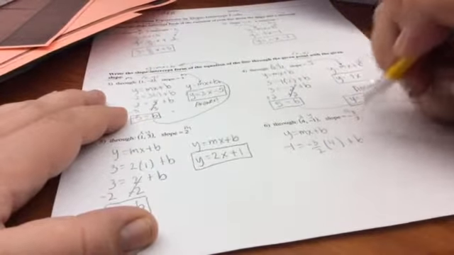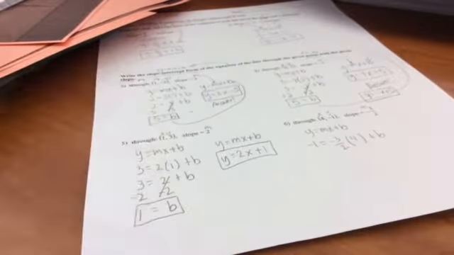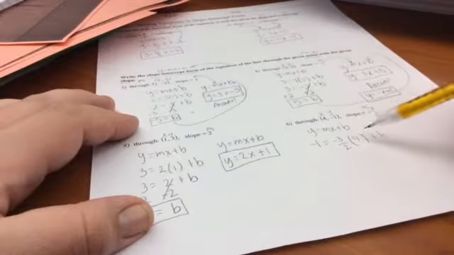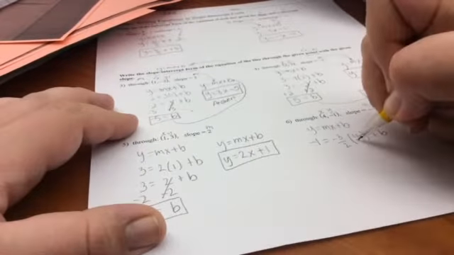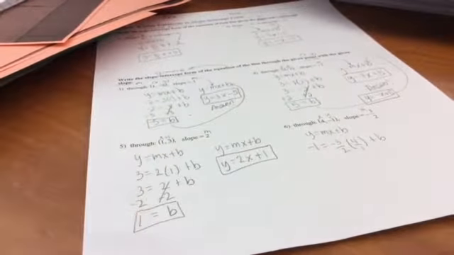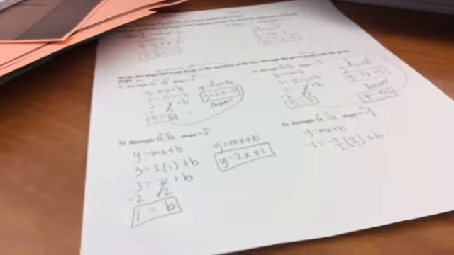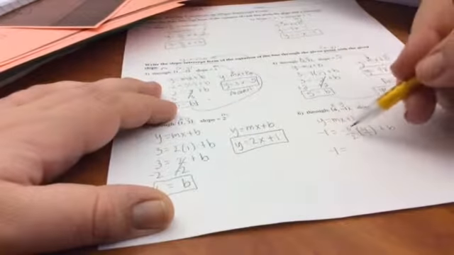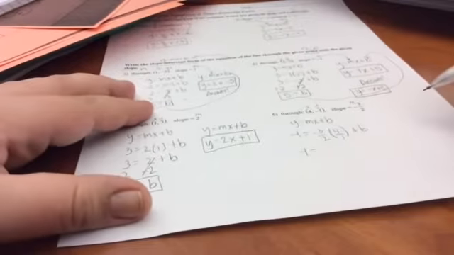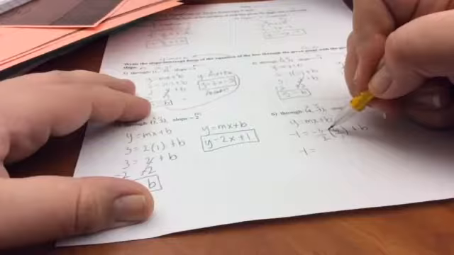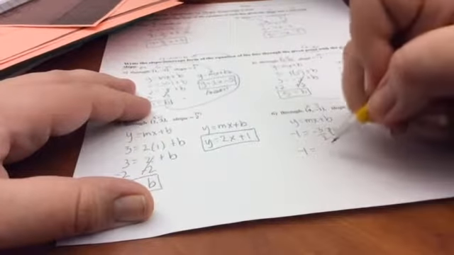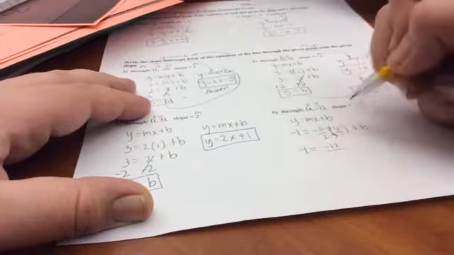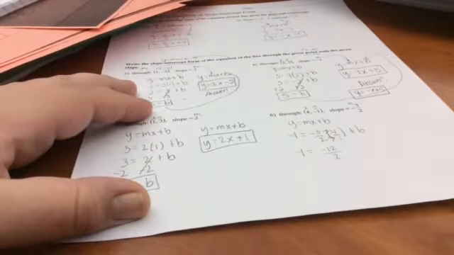plus b. In order to do this next part, I need to think about the fact that this is a fraction. I can make 4 into a fraction easily by just making it 4 over 1. That's going to help me do my multiplication. So let's rewrite it here. We have negative 1 equals, I got to multiply these two fractions. So if you forgot how to multiply fractions, we do numerator times numerator. So negative 3 times 4 is negative 12. Denominator times denominator, 2 times 1 plus b.